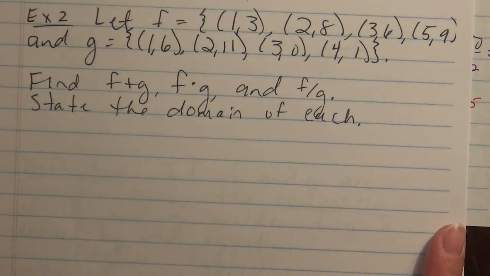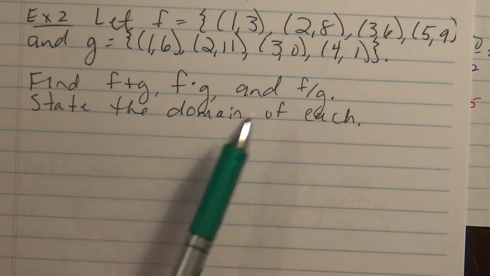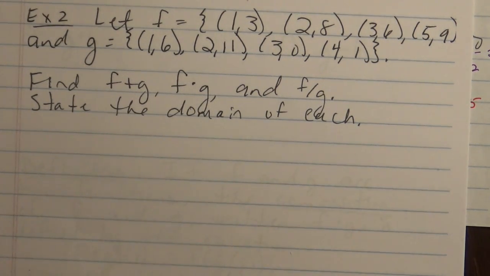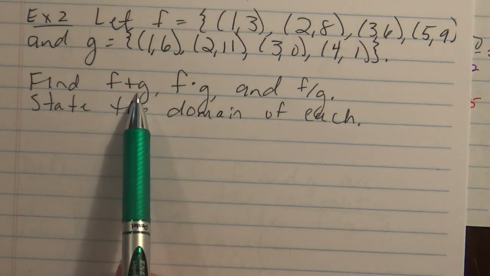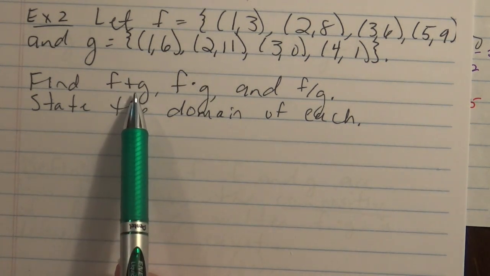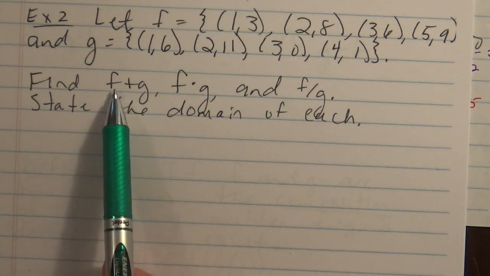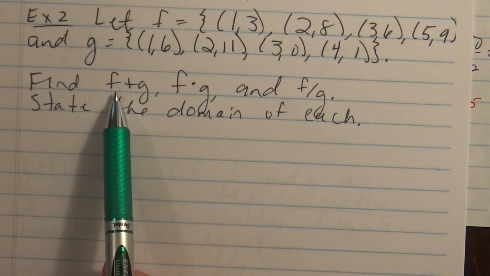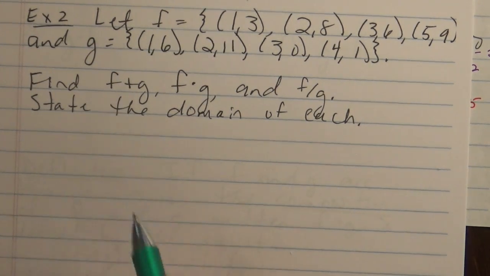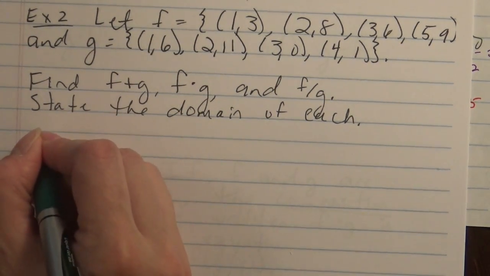Okay, so in this problem, it's actually easier to start by finding the domain. How do we find the domain of these types of operations? Well, let's just look at f plus g for a moment. F plus g is asking me to find values that are in both sets and then add them together. We need to start with x values for our domain.